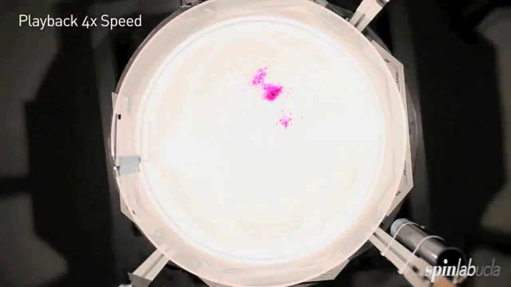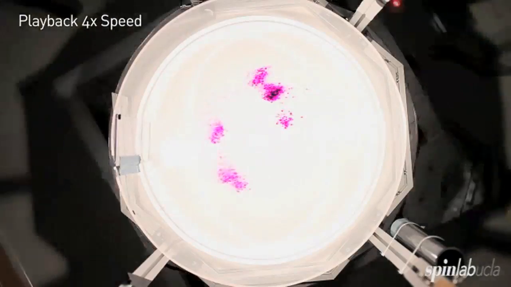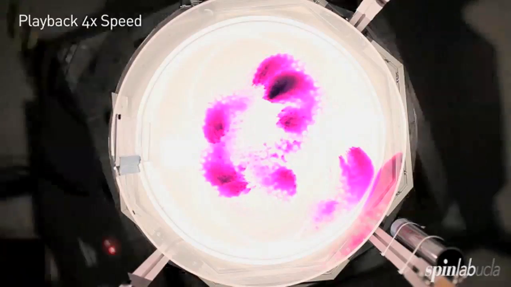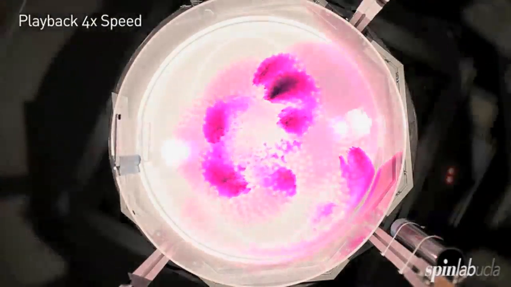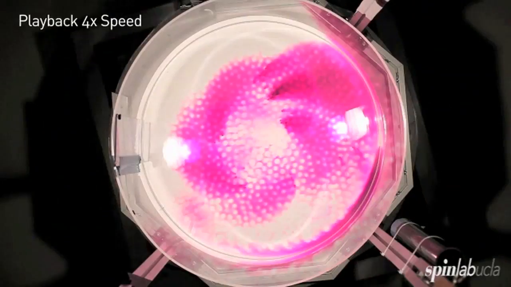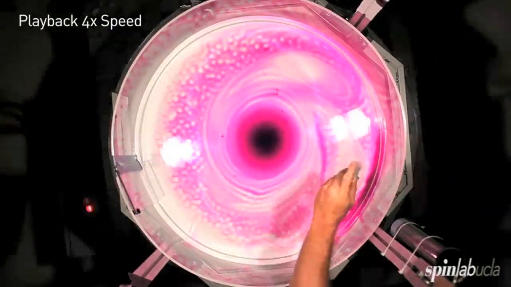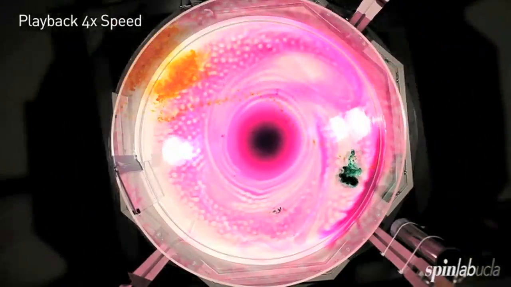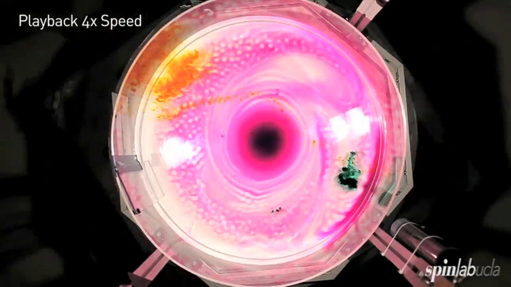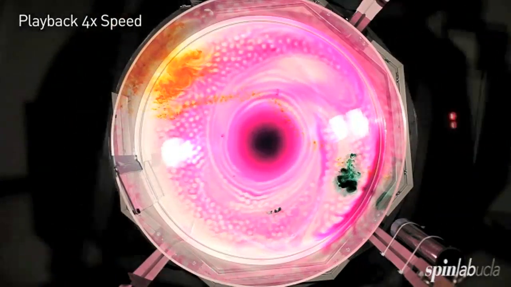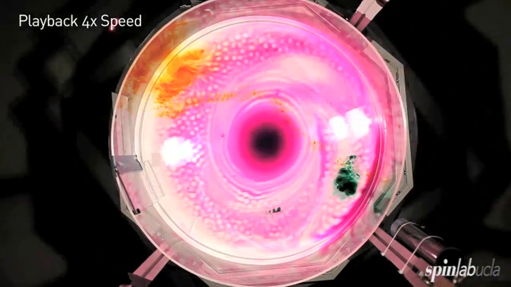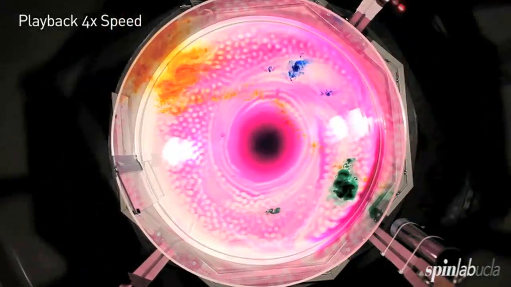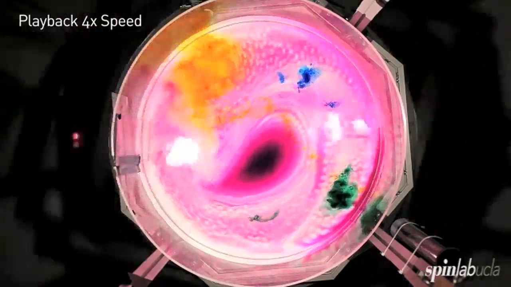Now let's redo that experiment with a rapidly rotating table. We add the purple potassium permanganate. The honeycomb pattern there is evaporative convection. And now we add a couple more colors comparable to the other experiment. And here we go flipping the flap.